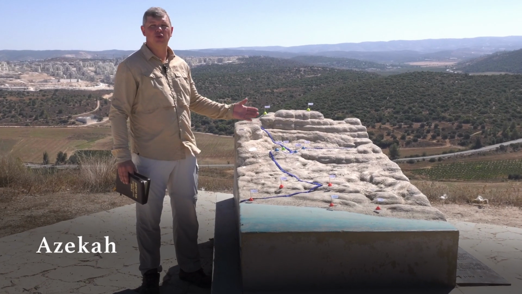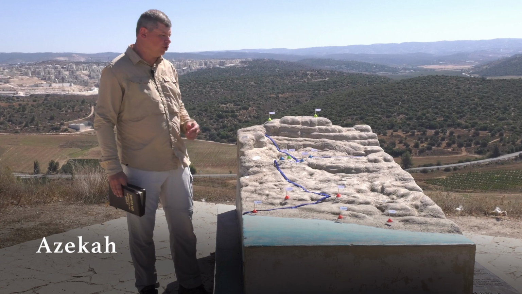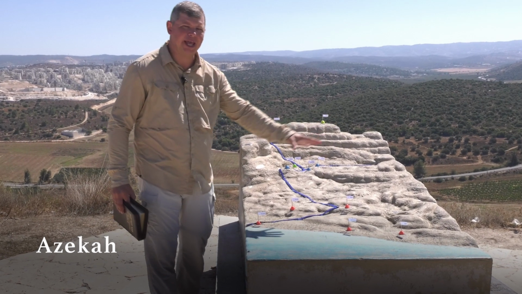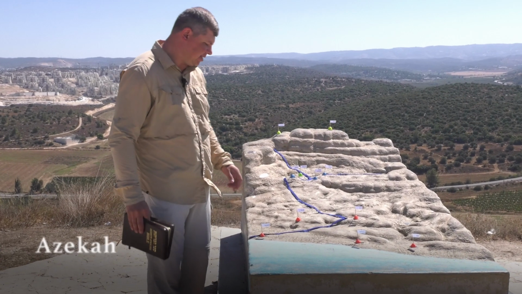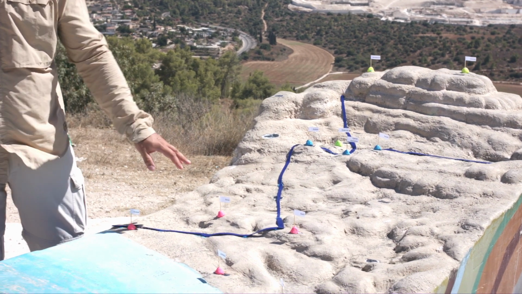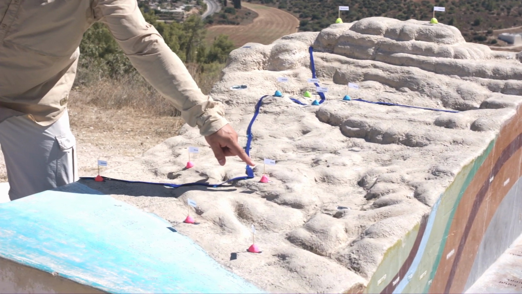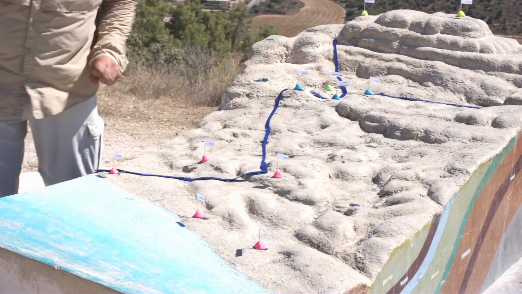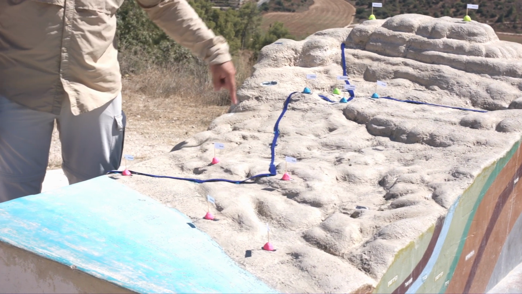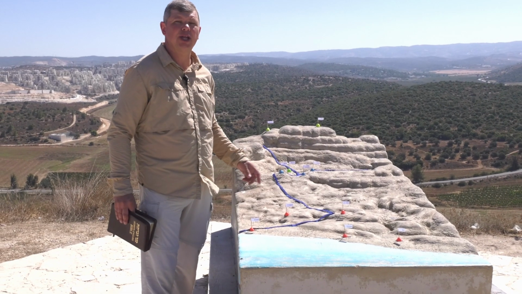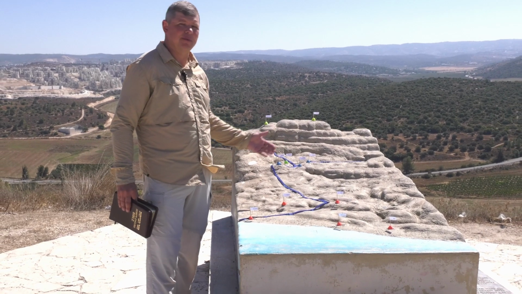To explain the situation, I'm going to use this model, which shows the coastal plain with 5 Philistine cities. They are marked with pink color. This is Gath, where we started, so it was the gathering point for all the armies. And this blue line is the riverbed of Elah stream.